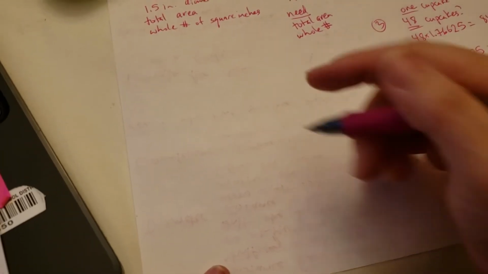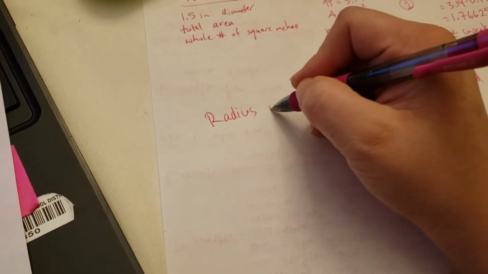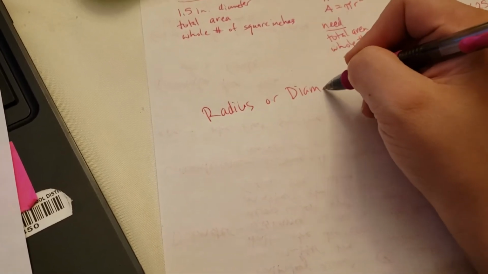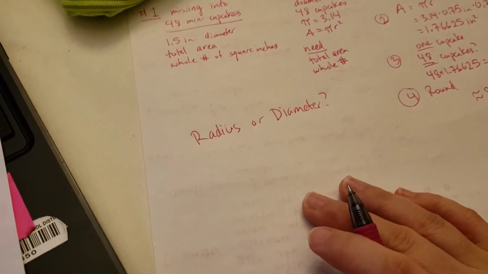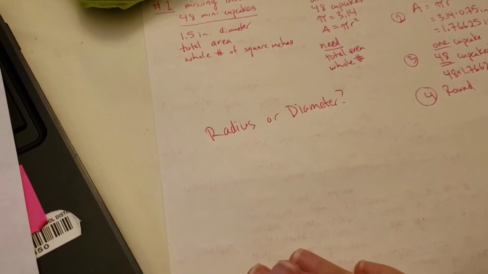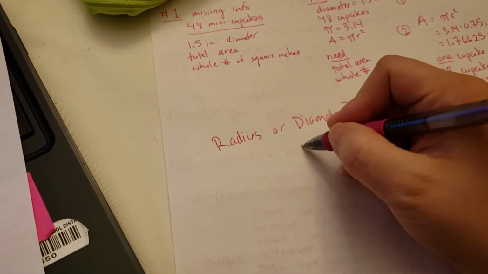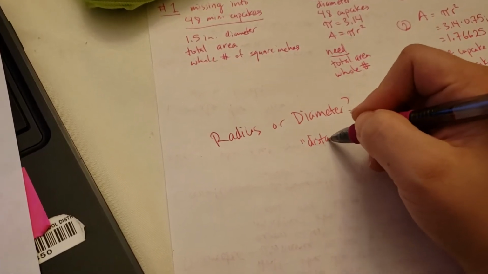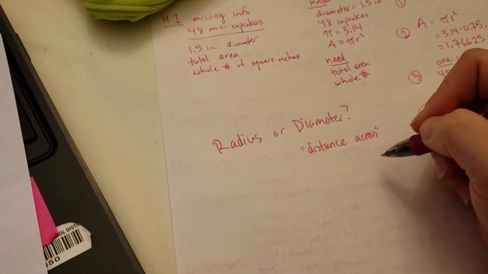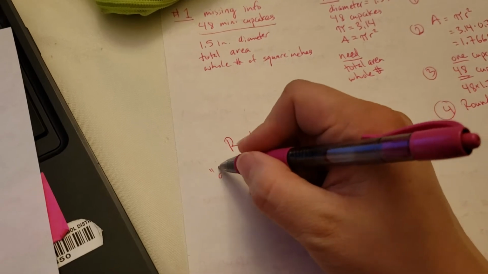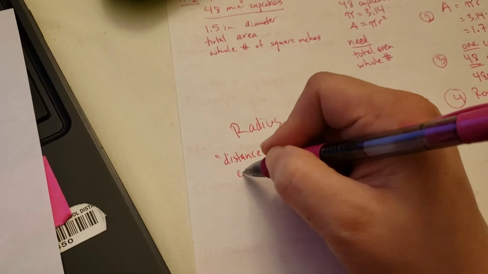All right, one thing I want to talk about is how do you know if you're given the radius or the diameter? If it's words, sometimes it'll just say this is the radius or this is the diameter. Sometimes it will say the distance across. Sometimes it will say something about the distance from the middle or from the center.